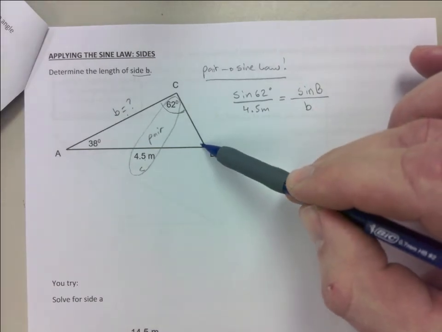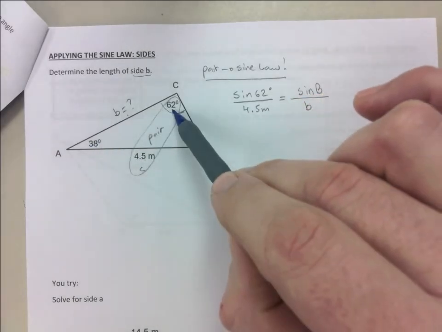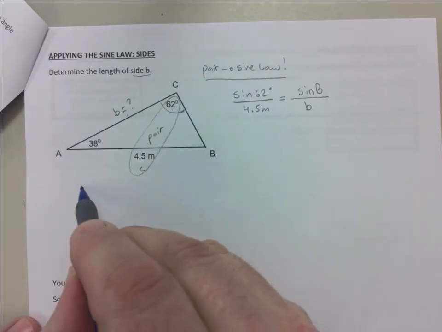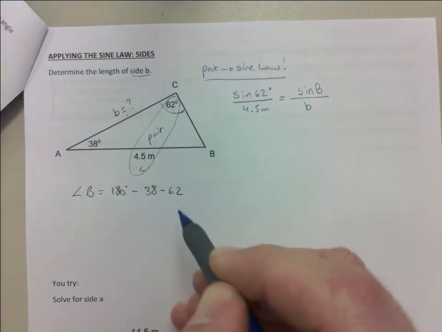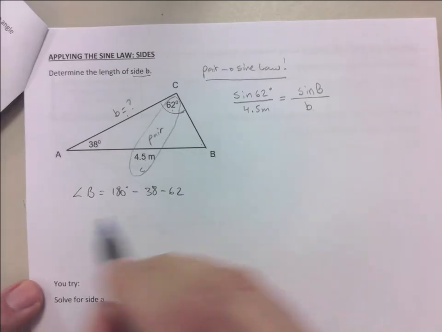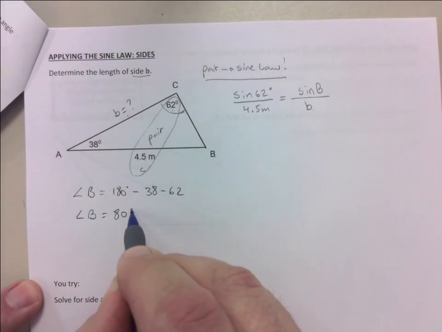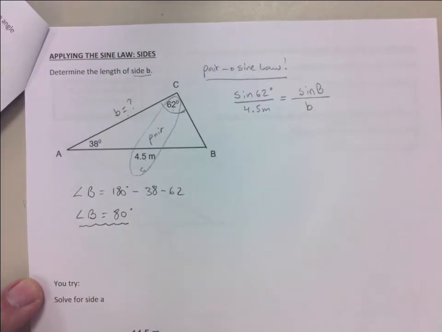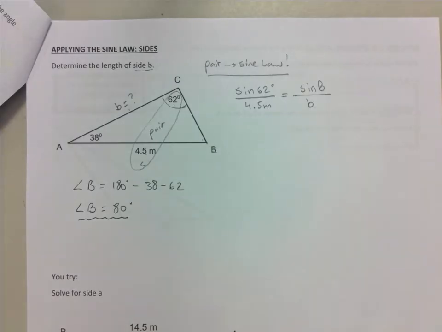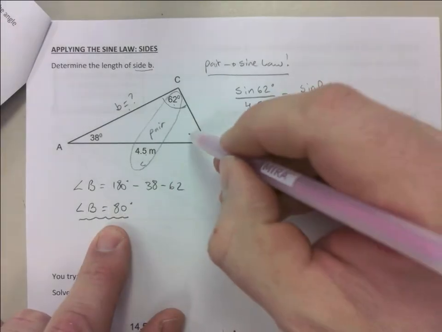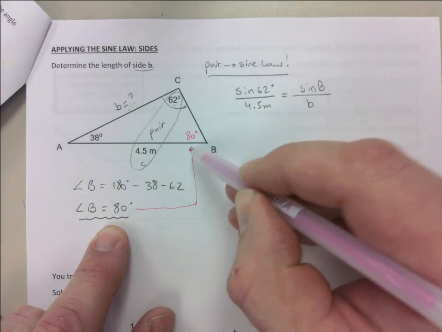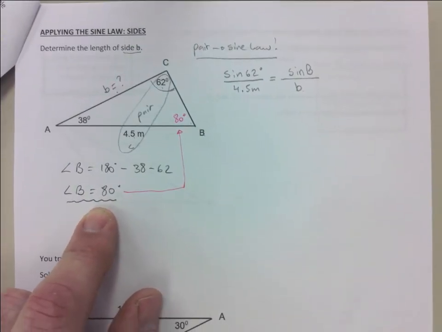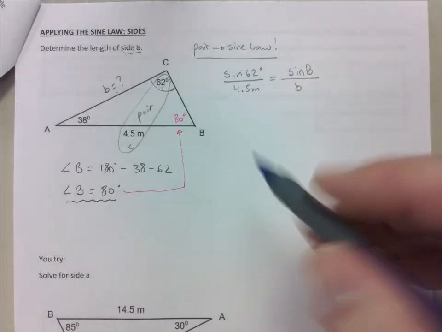I don't know angle B at the moment, but I've got two angles, correct? So let's find angle B. Angle B is 180 minus 38 minus 62. And that angle B is equal to 80 degrees. Important, not the answer, but it is important. For your notes, we didn't know that, but we could easily find it. Okay, we didn't know, but now we know what it is. So I had to do this side step here. And now I can complete this, okay?